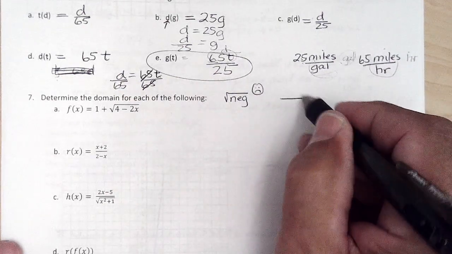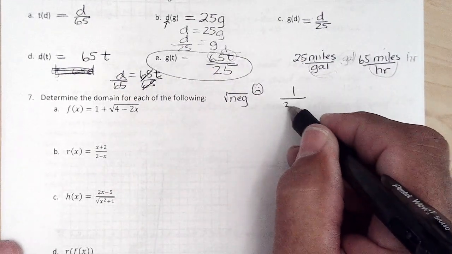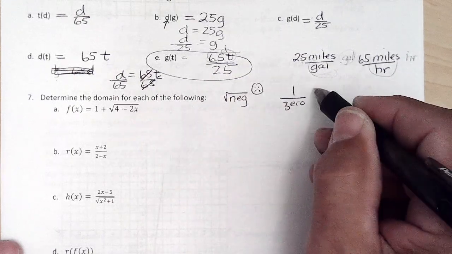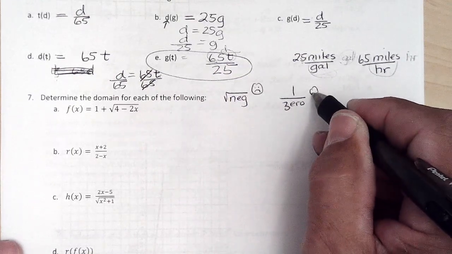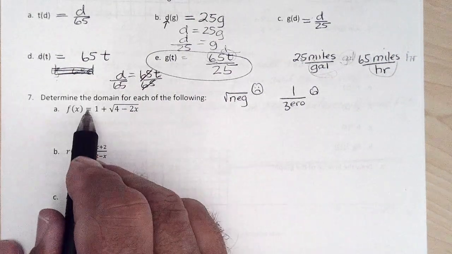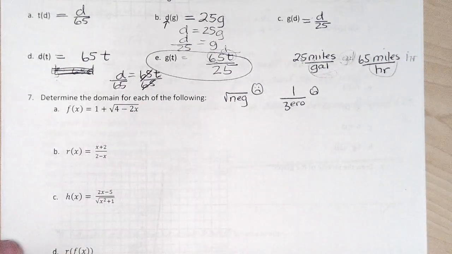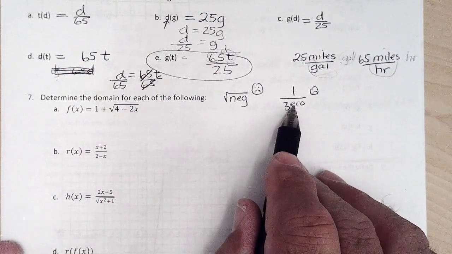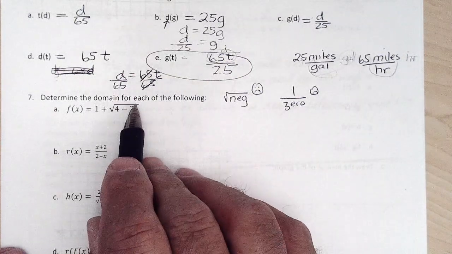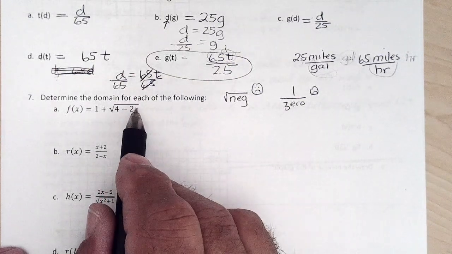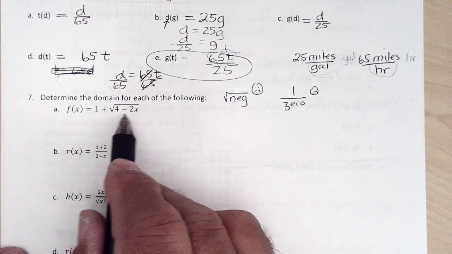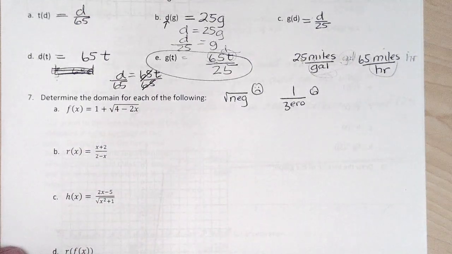And division by 0, that also would be trouble. Do I have any division in this problem? No, so I don't have to worry about dividing by 0. But I do have a square root, and the inside of the square root can't be negative.